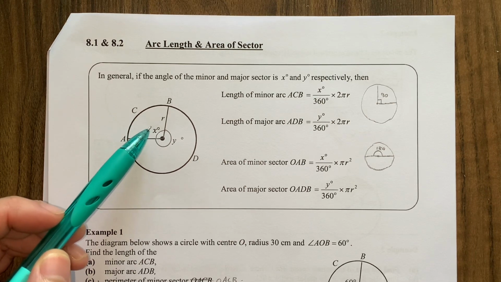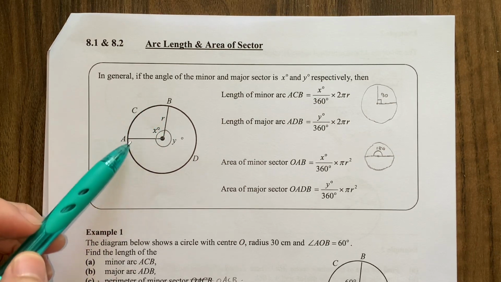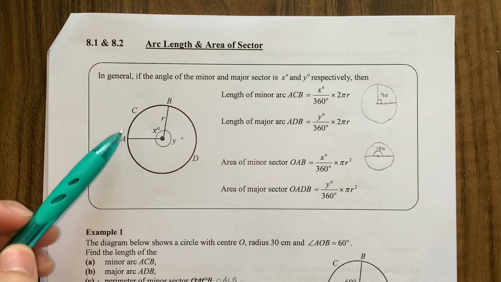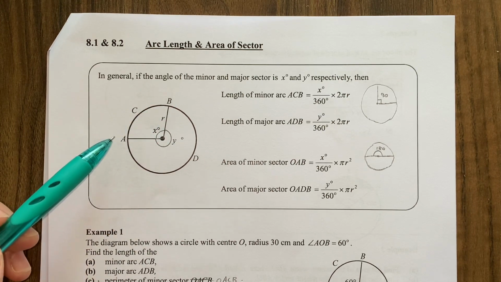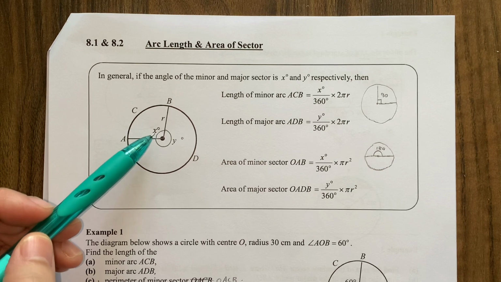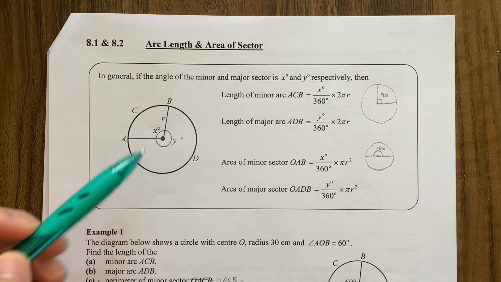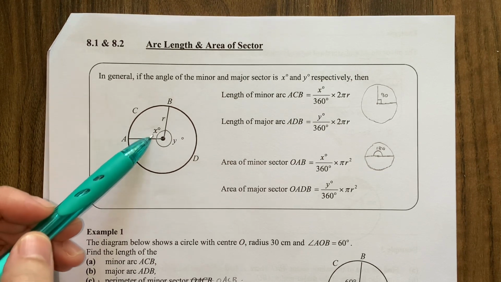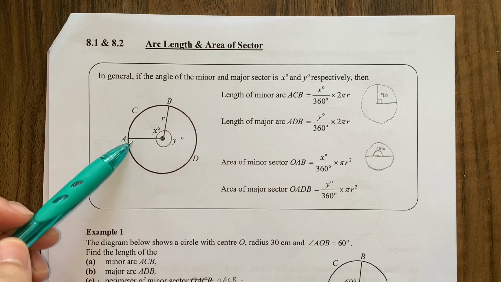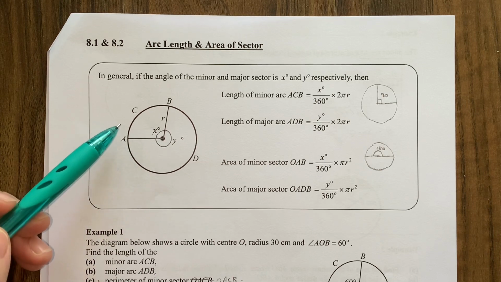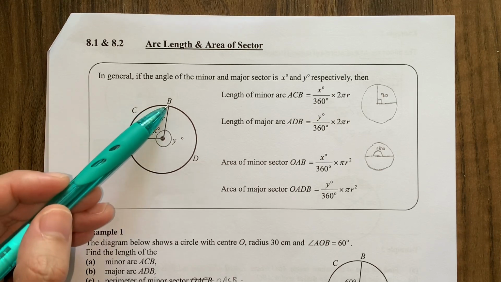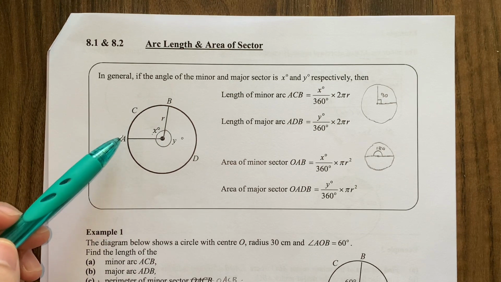We'll start with the sector. No, sorry. We'll start with the arc first. Okay, let's start with the arc. So this arc here, ACB, has an angle that is x. Then based on this angle and the radius, we can actually figure out how long this part is. So this is actually very common sense.